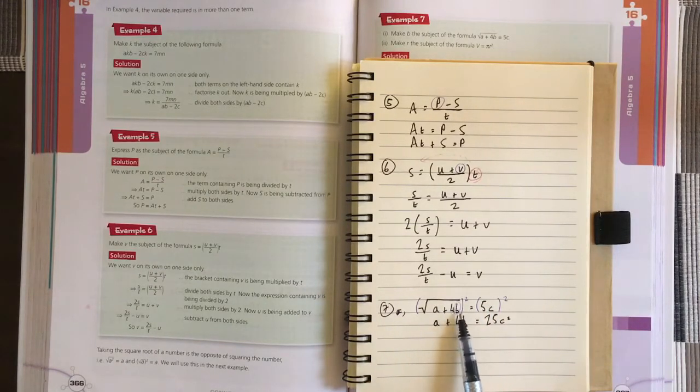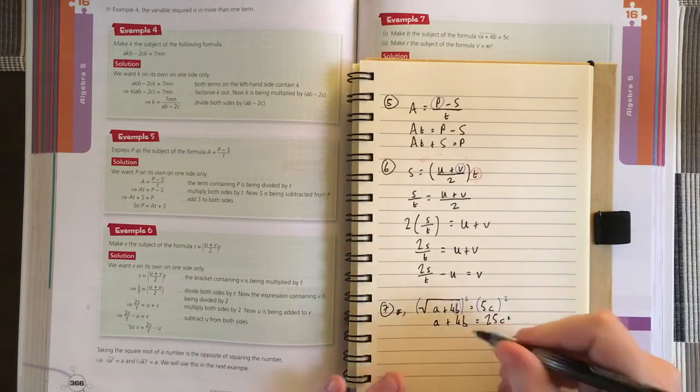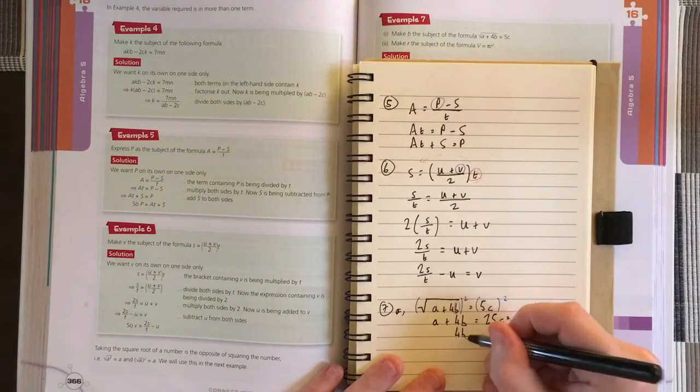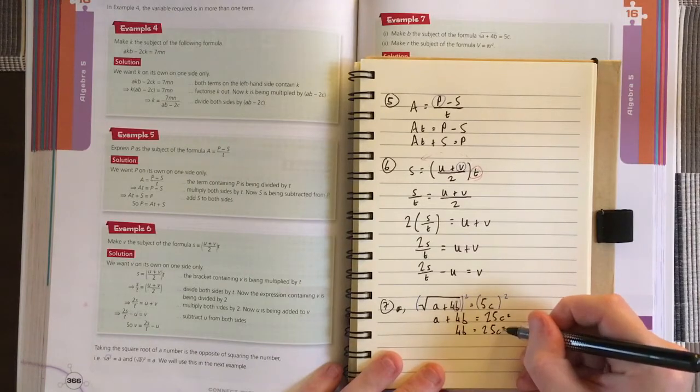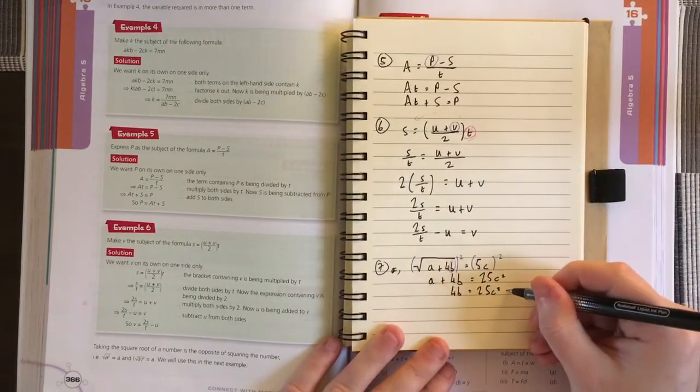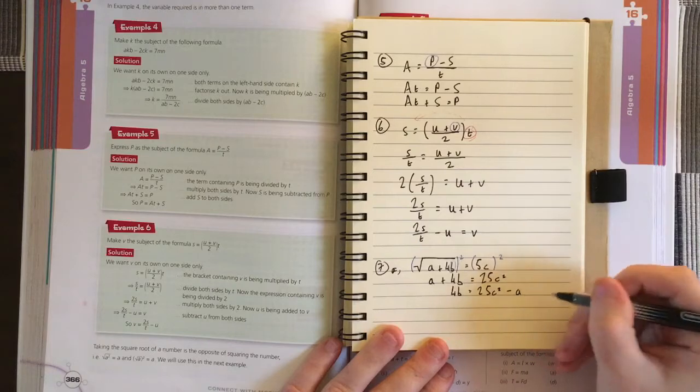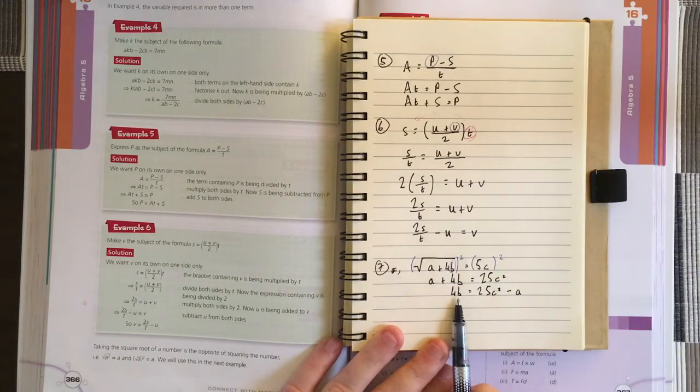Now, we want to get b on its own. So if you've got a plus 4b, first thing to move is the a. So move the a over, it becomes minus a. So 4b is equal to 25c squared minus a, and then it's b on its own.